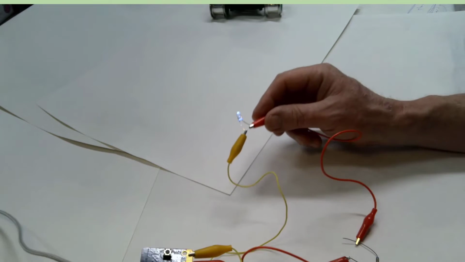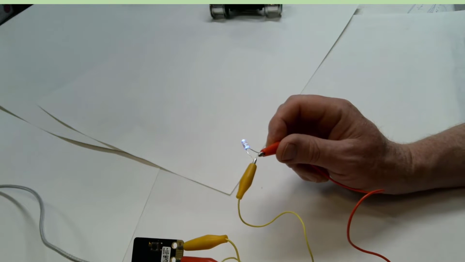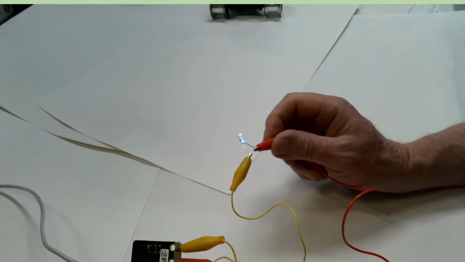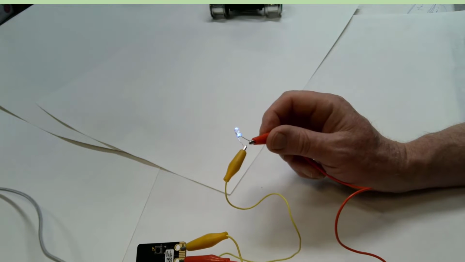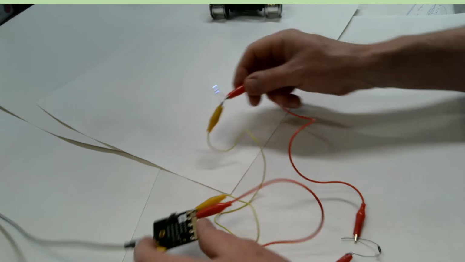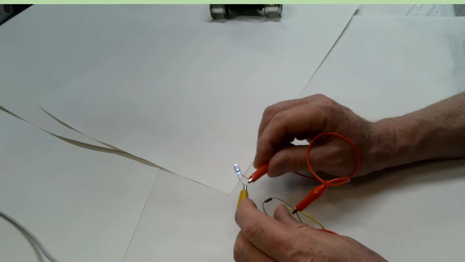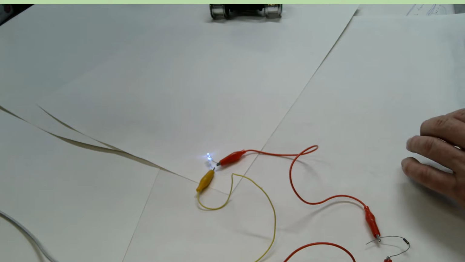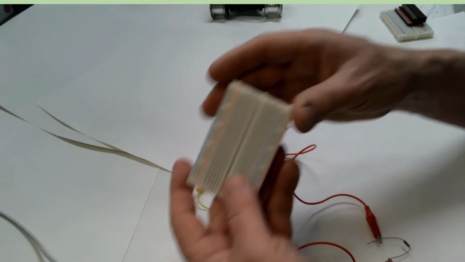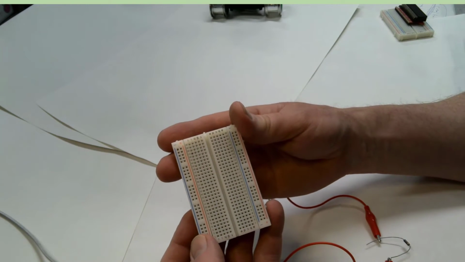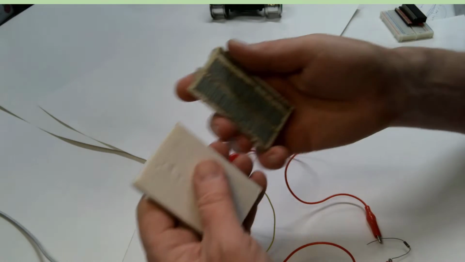I want to show you how to hook up a simple circuit without using the alligator clips, using something called a breadboard, which is a nice way to hook up simple circuits. And using a breadboard, I could just plug the LED and my resistor into what's called a solderless breadboard. So this is a solderless breadboard, and I want to show you what it looks like behind.